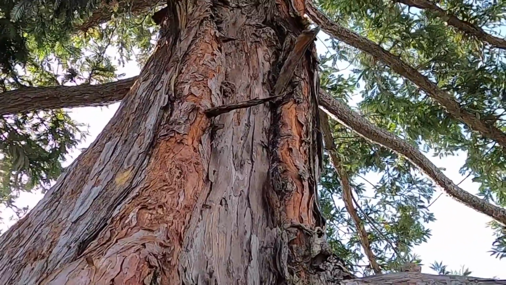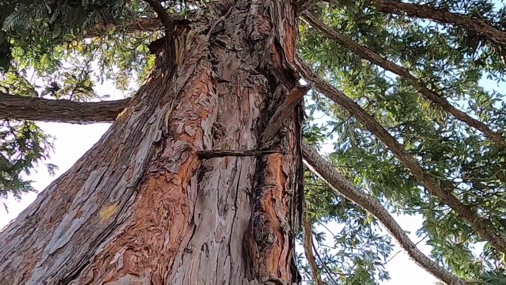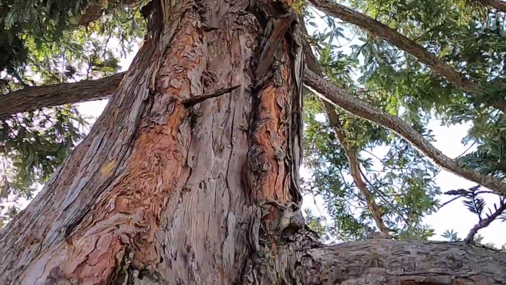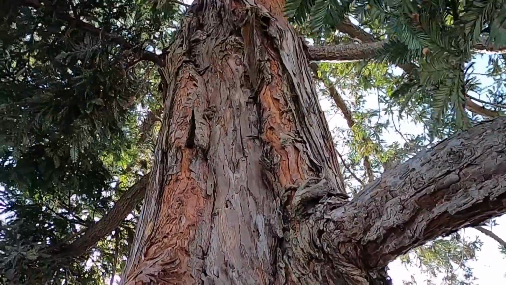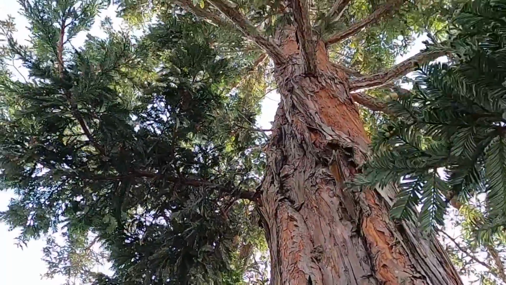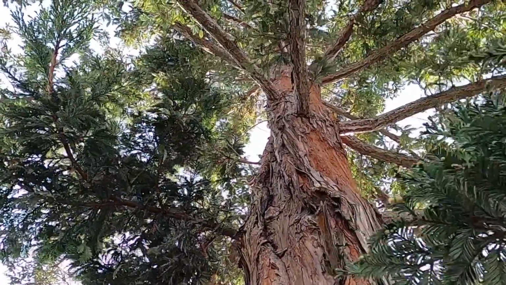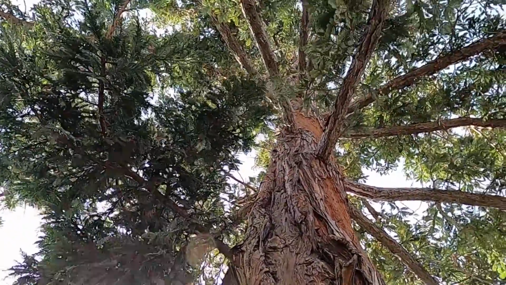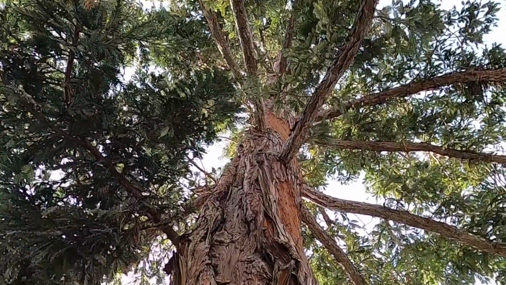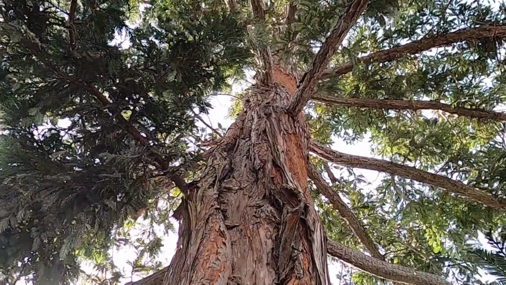I'm wondering if there's any insect activity, carpenter ants or anything that might be getting in this area up here, which may make the top of this tree weak. And right now I'm about 25 feet from the very tip top of this tree.